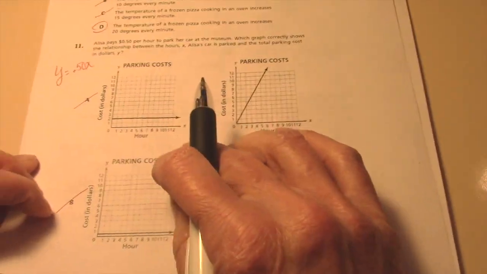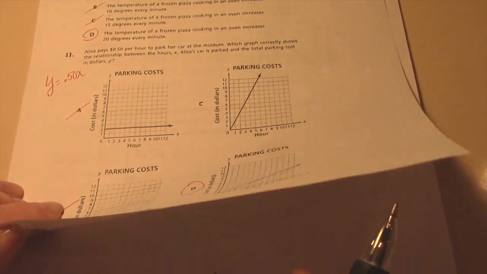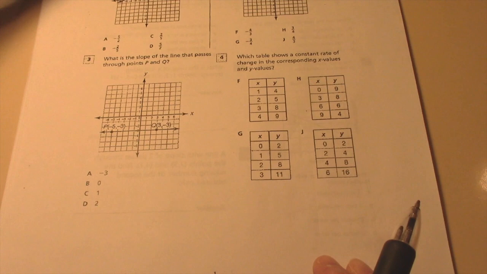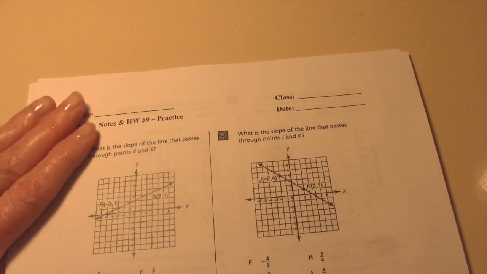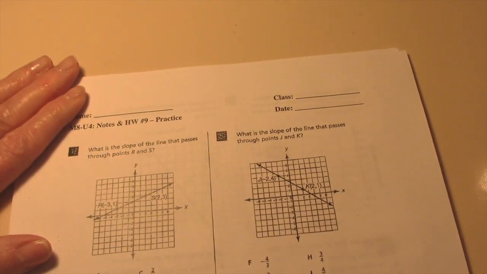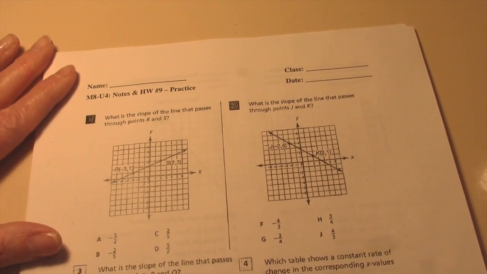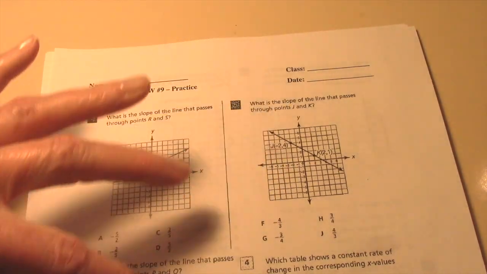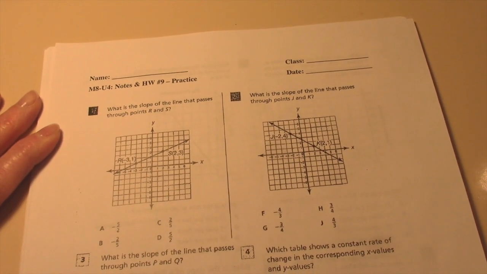There's always two you can eliminate right away, and then the other two you have to kind of focus on. All right. And now the next section is notes and homework for 9. It's all practice of what we've learned. Most of these are right from state tests, if you recognize them. You have to be able to learn and read how to interpret the graphs.